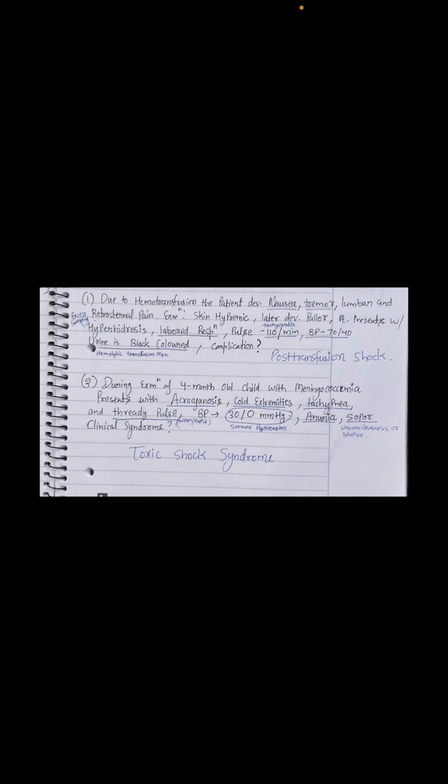Let's see some questions. There are only two questions. Due to hemotransfusion, the patient developed nausea, tremor, lumbar pain, retrosternal pain, skin hyperemia. Later developed pallor and presents with hyperhidrosis, which is excess sweating. Labored respiration, pulse is 110, BP is severely low, characterizing shock. Urine is black colored. So we got what we needed in the question.